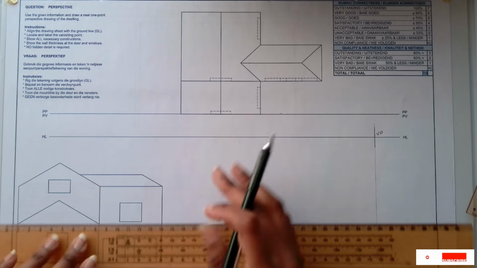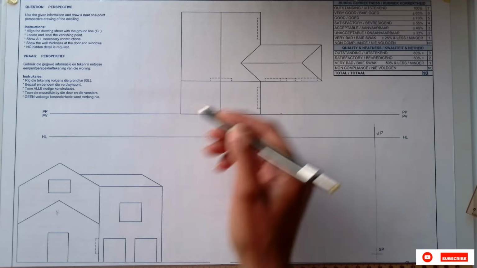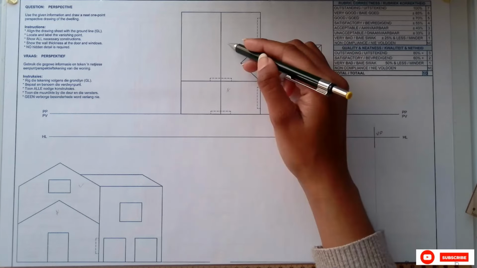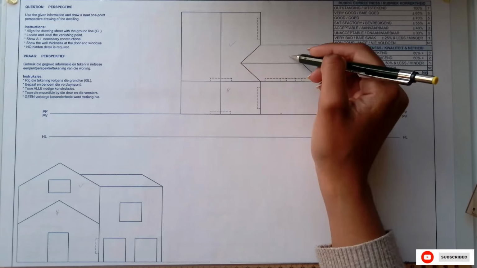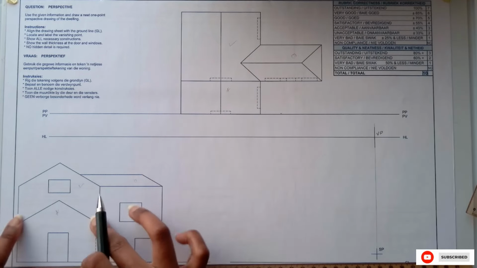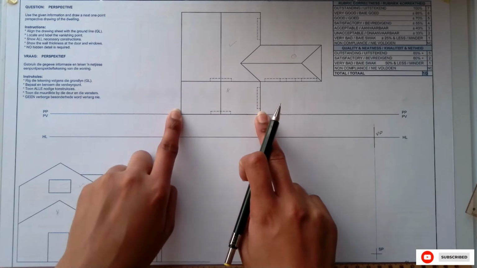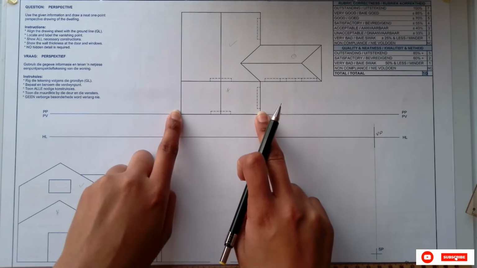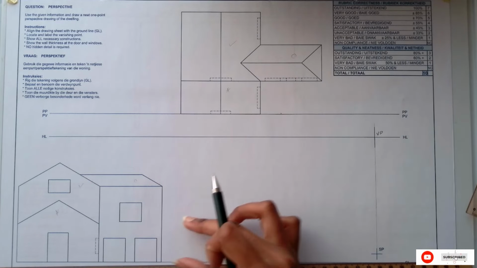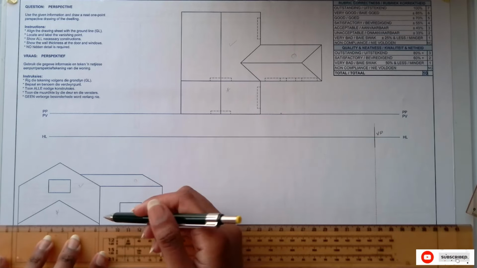So first, this piece is this one here, this one is this, and then this little bit here is this one. So this piece here, it's touching the picture plane directly. All the 2 points are on it. So this one, I'm going to draw it exactly as it is here. So I'm going to start with the walls.